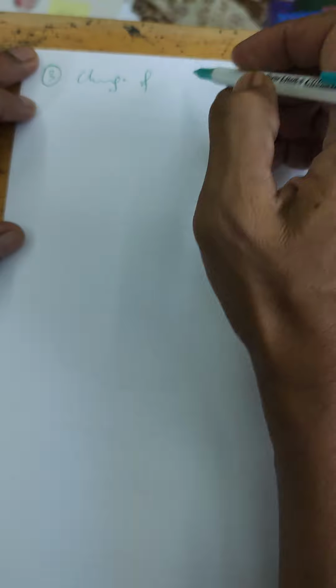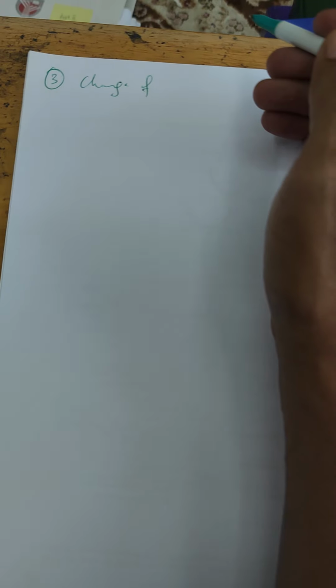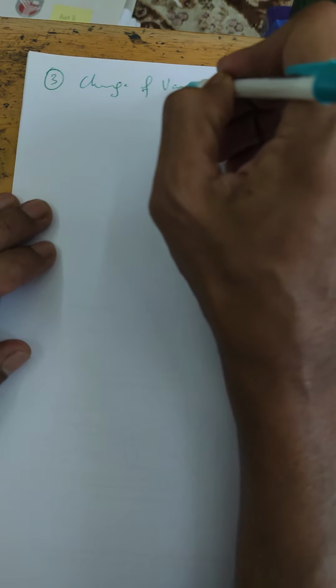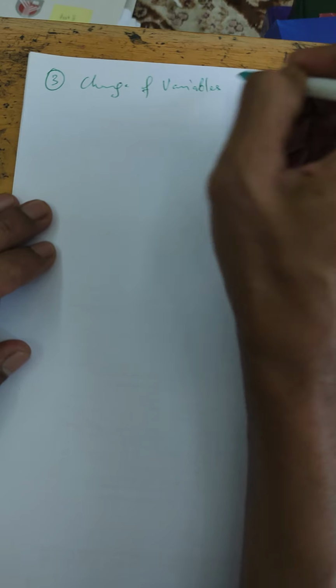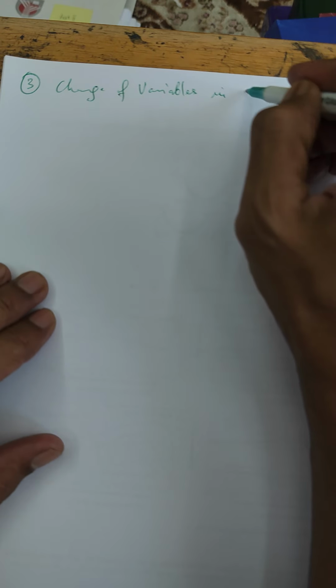Change of variable is not well focused. Just a minute. All right. Change of variable in multiple integral. Specifically, we talk on the double integral.